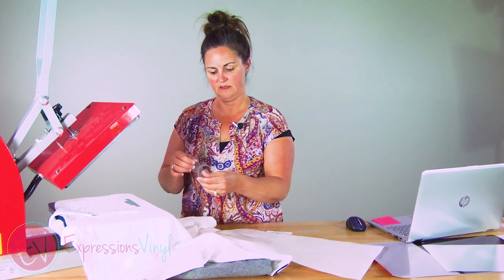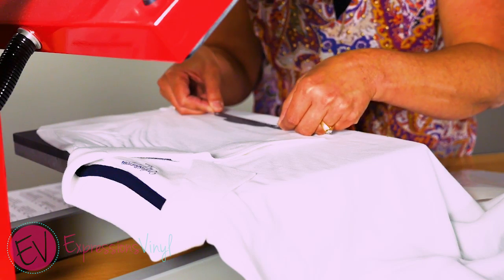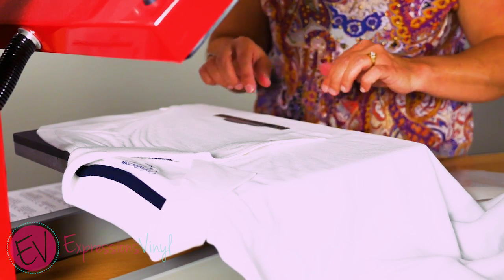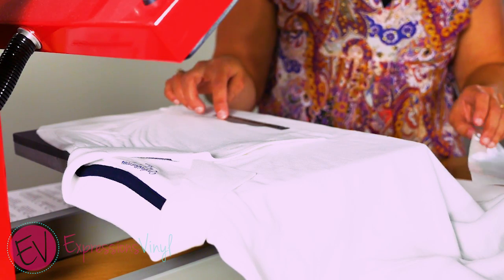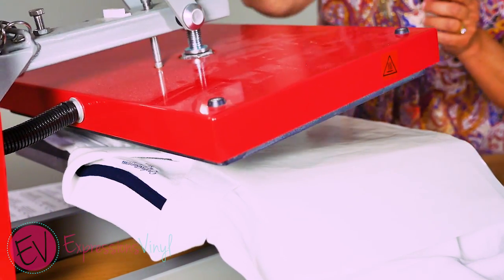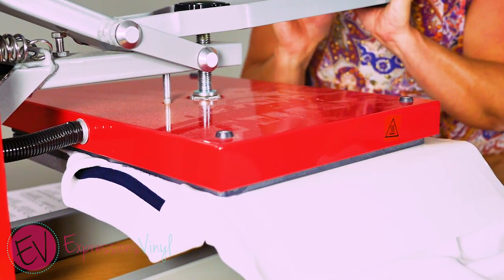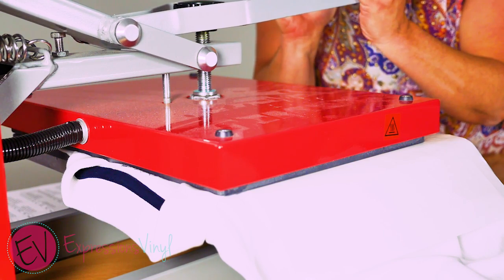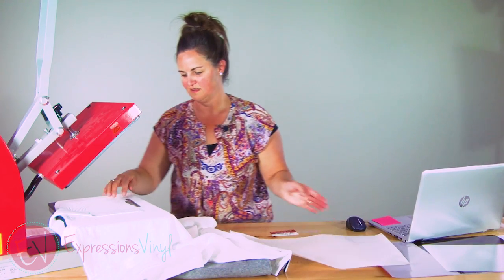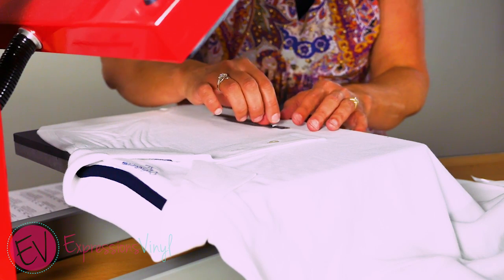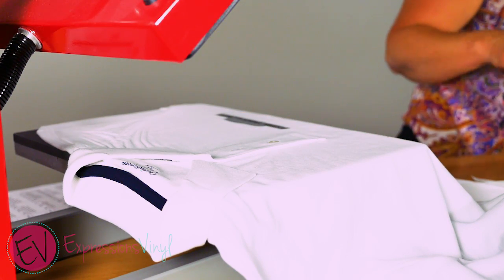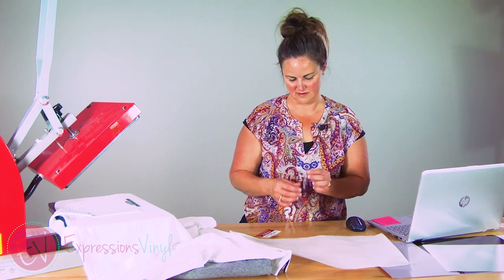Now I'm taking my lettering and lining that right up onto my offset. Now that my offset is exposed, I am going to use the multi-use paper, multi-purpose paper. And peeling that lettering off. And my last layer is my race car.